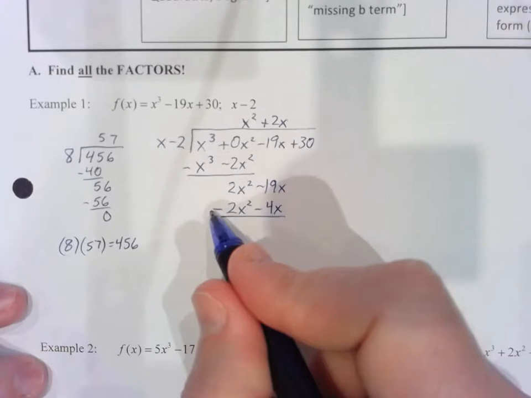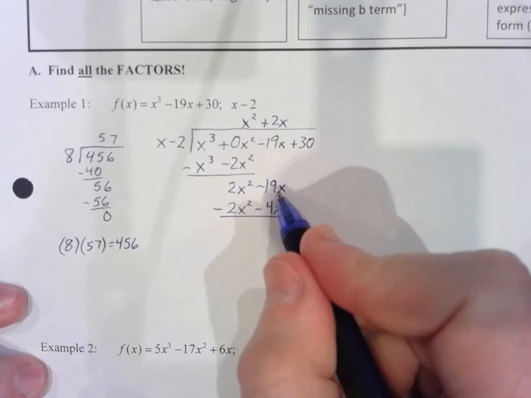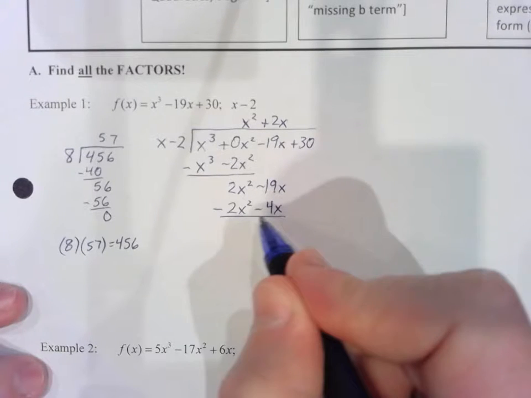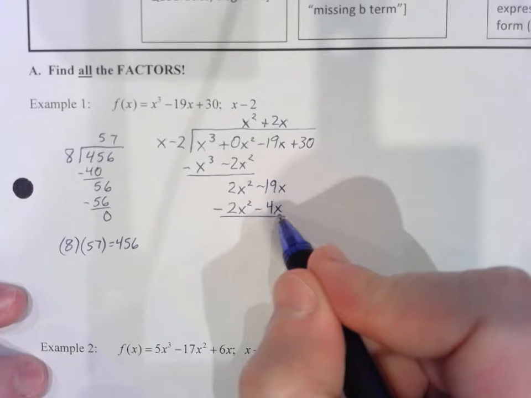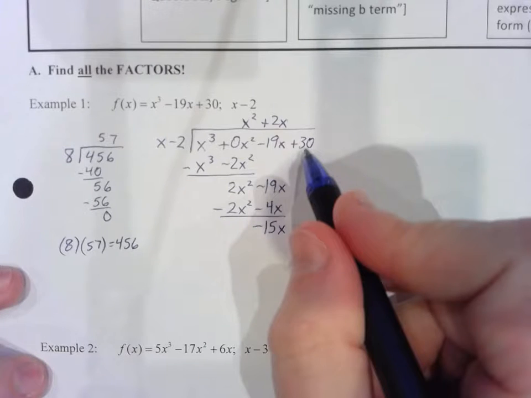2x squared minus 2x squared is 0. Negative 19x minus negative 4x. So minus and negative means add 4x. Negative 19 plus 4 is negative 15x. Bring down the plus 30.